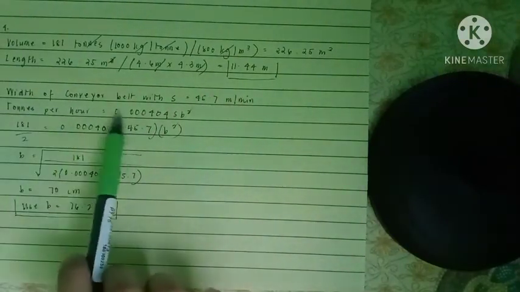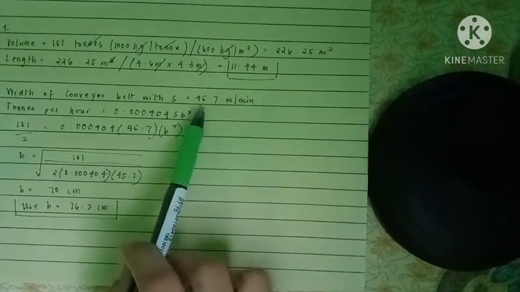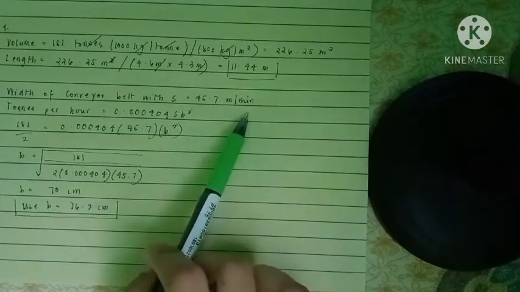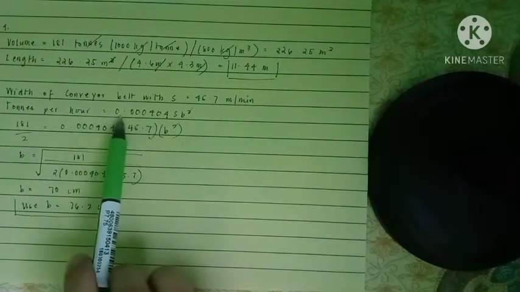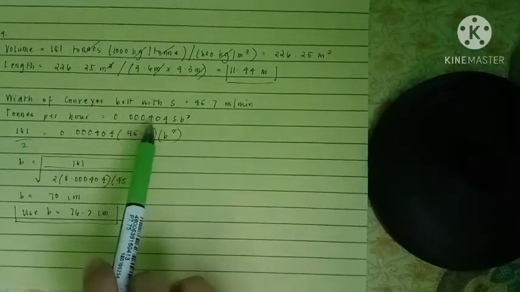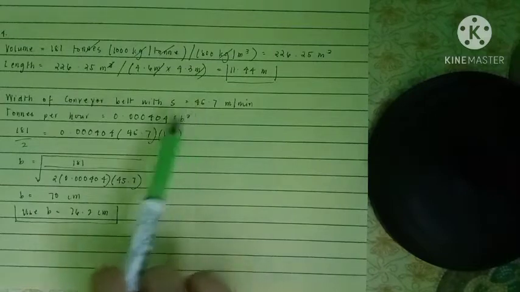Width of conveyor belt B, with S equal to 45.7 meters per minute. Tons per hour is equal to 0.000404 times S times B squared.